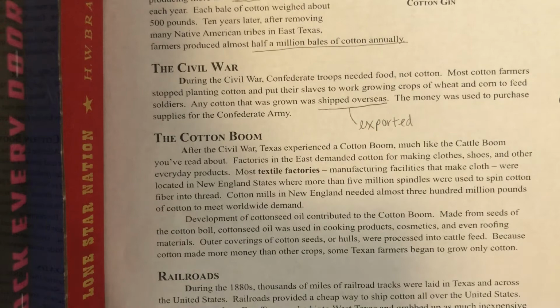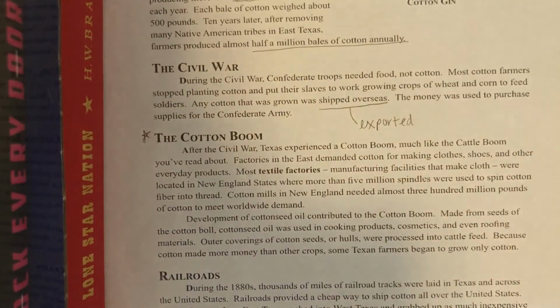The cotton boom, big idea right here. After the Civil War, Texas experienced a cotton boom, much like the cattle boom you've read about. Factories in the East demanded cotton for making clothes, shoes, and other everyday products.